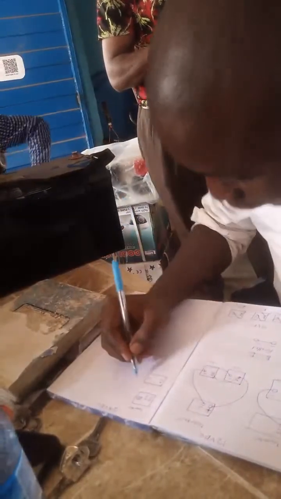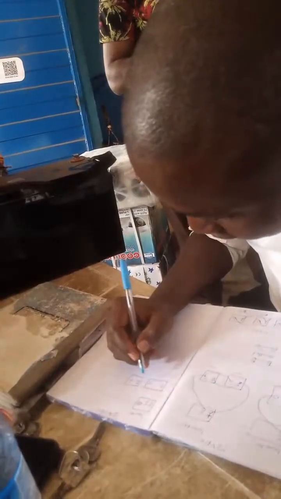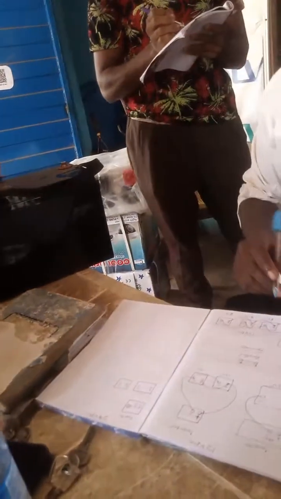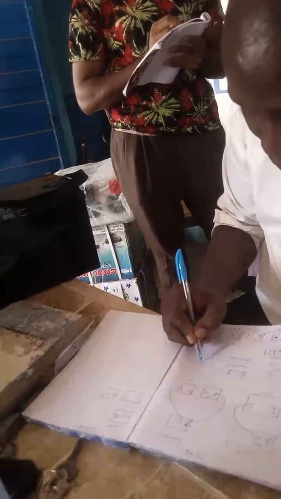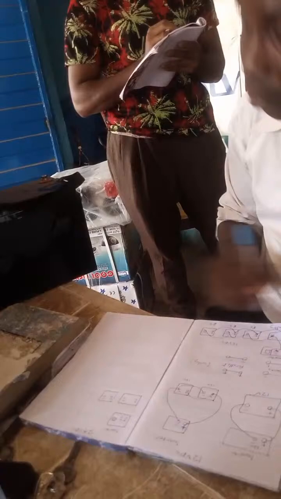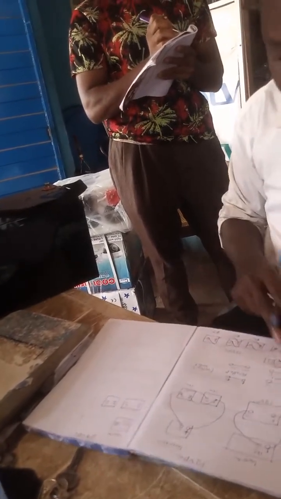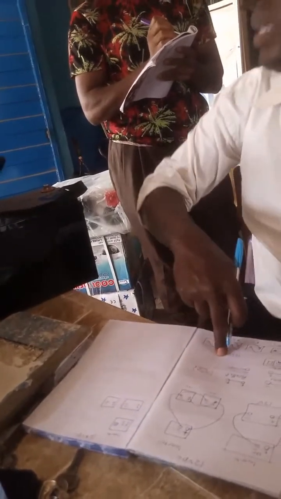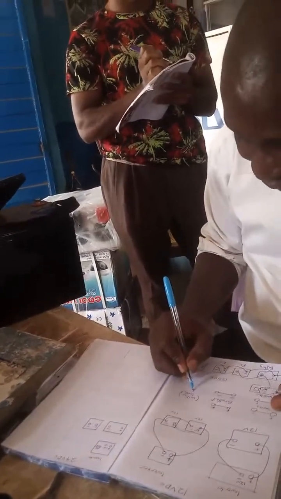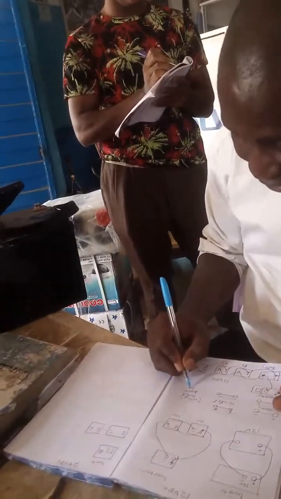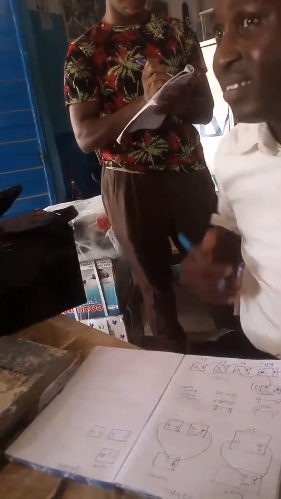Let me try this. So I have 2 batteries now, and I told you that when you are using parallel connection, the voltage is almost constant. That's why you see that when we are connecting positive to positive, the voltage still remains 12 volts. But when you are using series connection, the amps will be increasing. So as I'm connecting like this, the voltage that is generated is increasing.